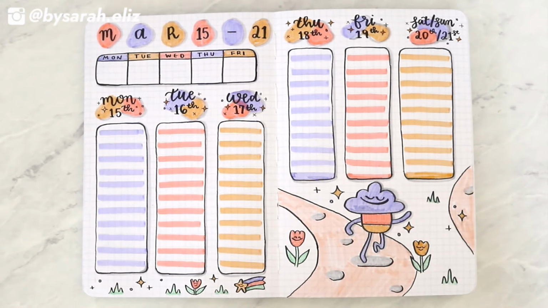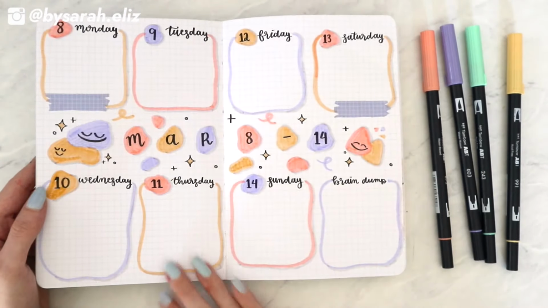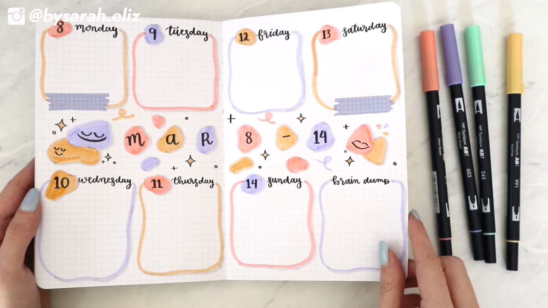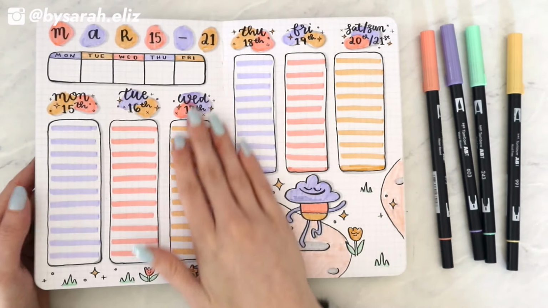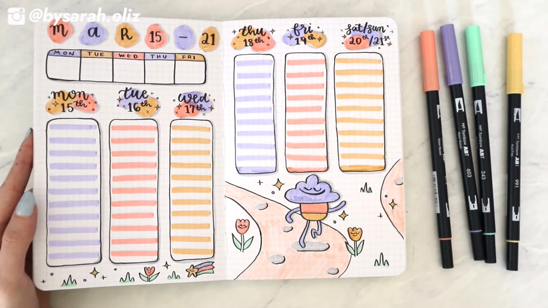So here is a final overview of the 3 weekly spreads that I did for March, and I hope you guys enjoyed seeing the process of setting these up. I haven't done them all together at once like this, so it was definitely new for me as well.